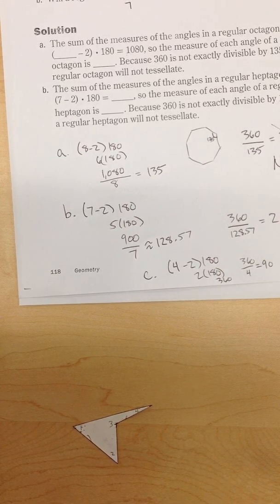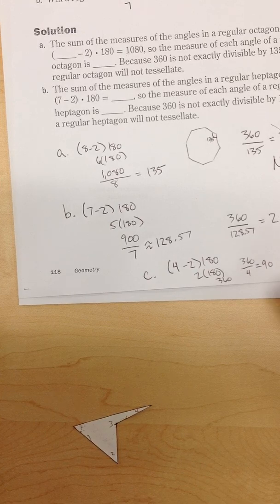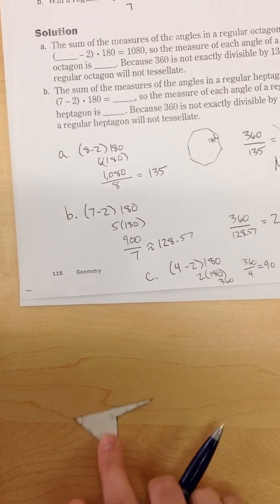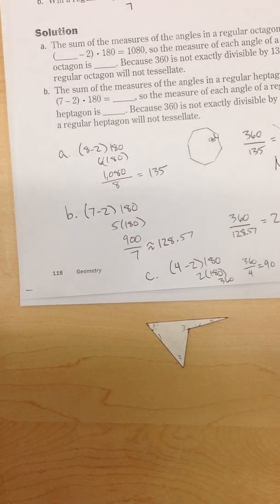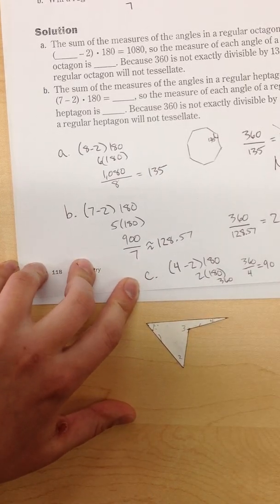So basically a square would be a regular quadrilateral. Then if I did this last part here, 360 divided by 90, I get 4. So it's just saying you've got 4 little pieces that would have to go together to make that 360. So if it was a 4-sided regular figure here, the answer would be yes.